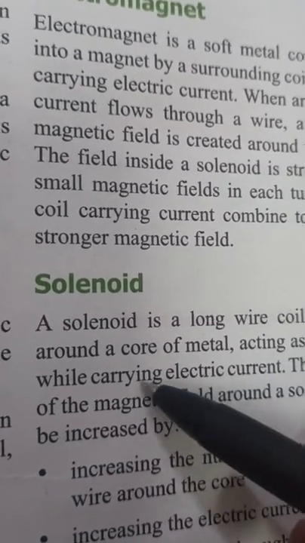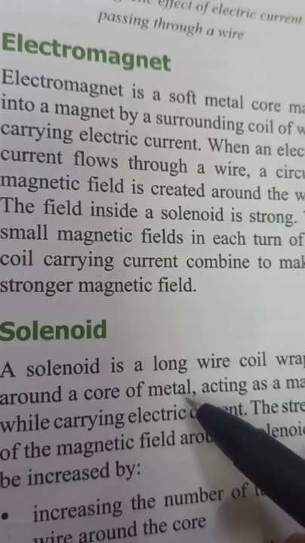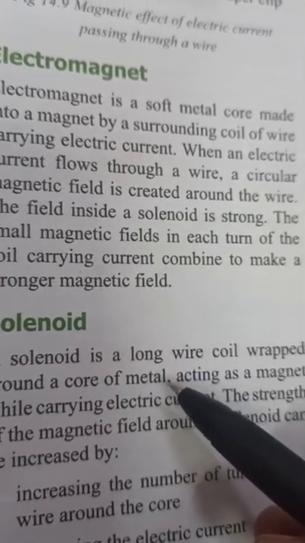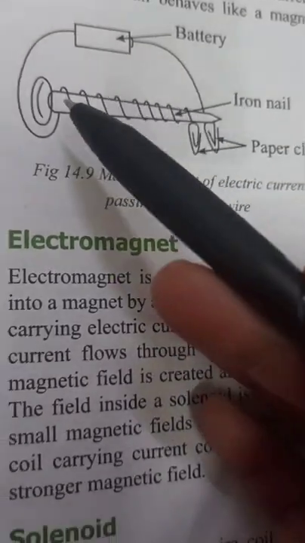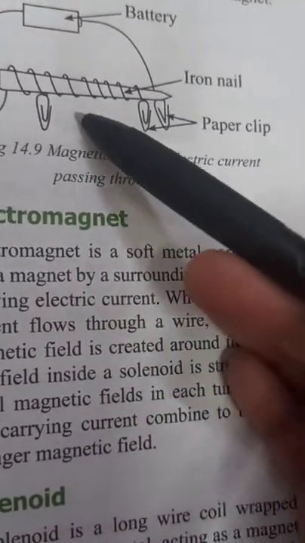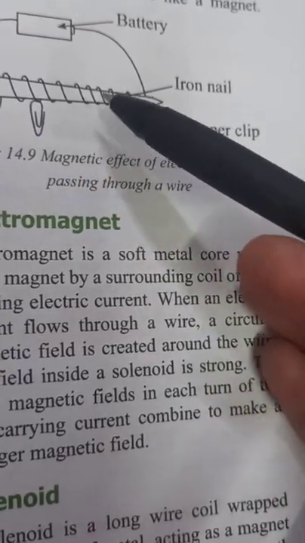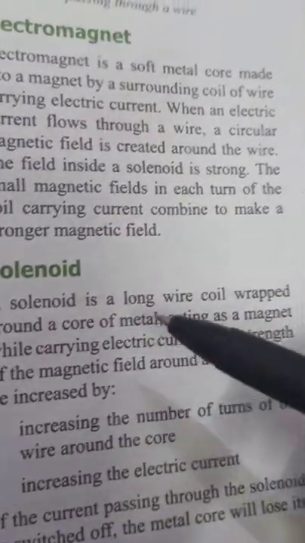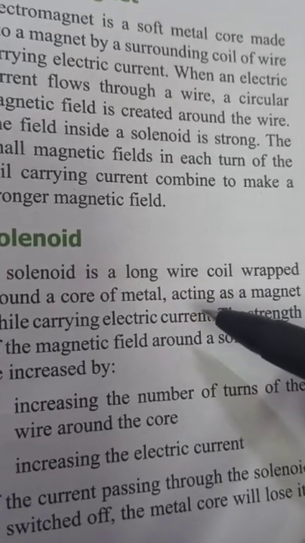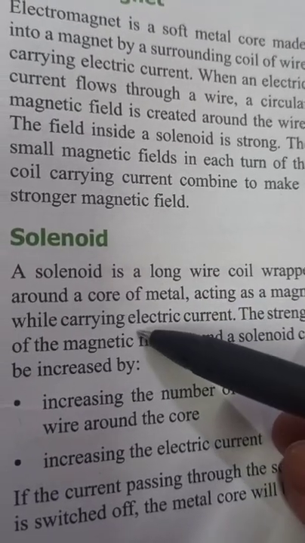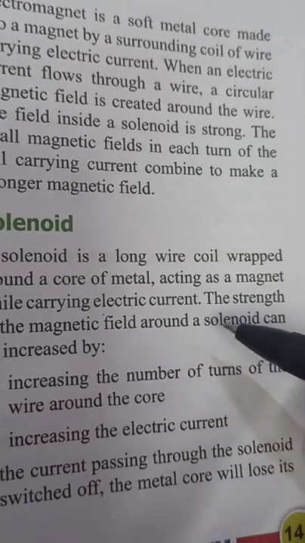A solenoid is also a kind of electromagnet, and it also has coiling like this around the soft metal core. When we wrap a wire coil and pass electric current through it, it behaves as an electromagnet.